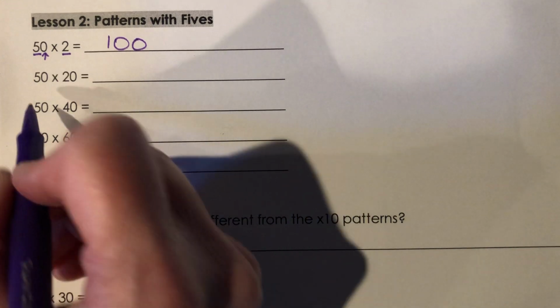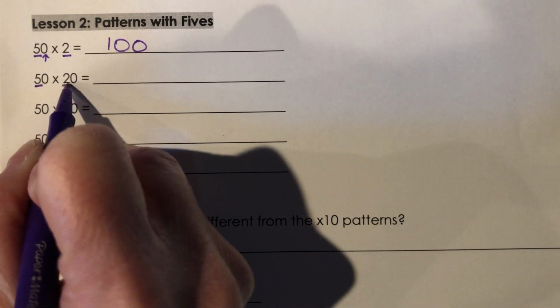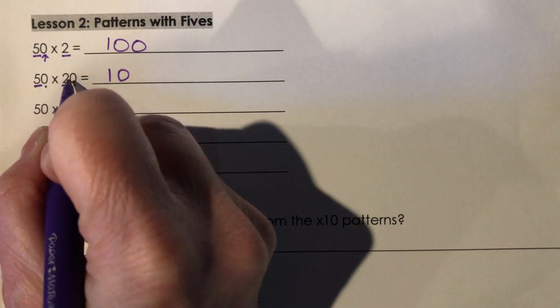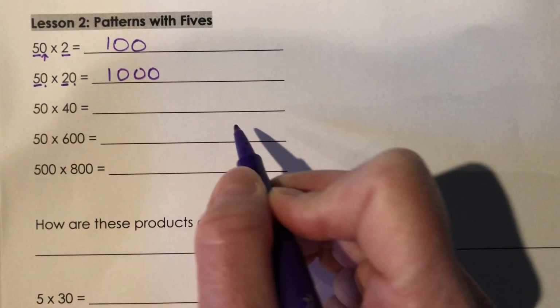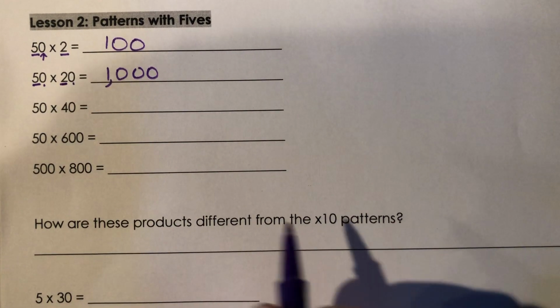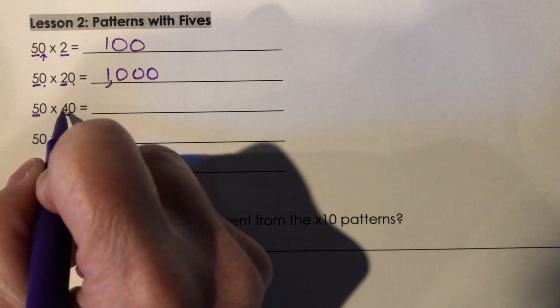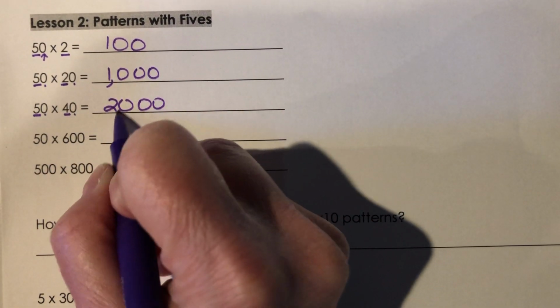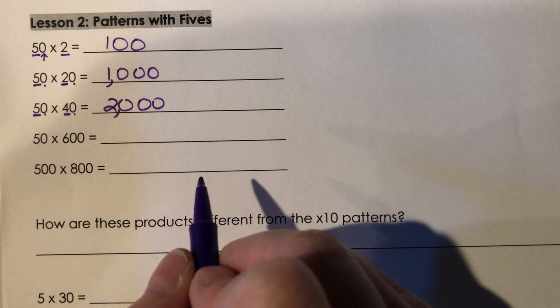For this next one, I have 50 times 20. These are both multiples of 10, right? So we can multiply our non-zero digits. 5 times 2 is 10. And put in our zeros after, and I see 2 zeros. We put in our comma, and 50 times 20 is 1,000. The next one, we have 50 times 40. They're both multiples of 10, so I can multiply my non-zero digits. 5 times 4 is 20. And then we have 2 zeros, and 1, 2, 3, put in our comma, 2,000.